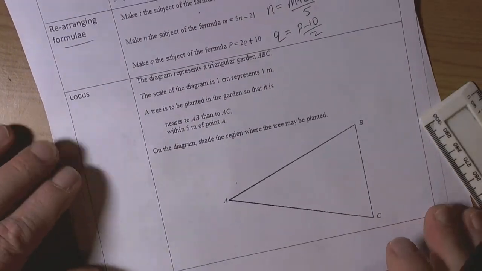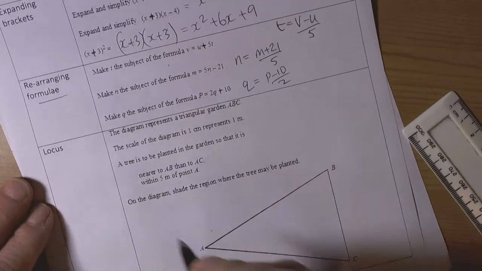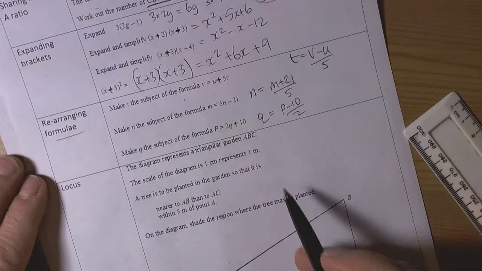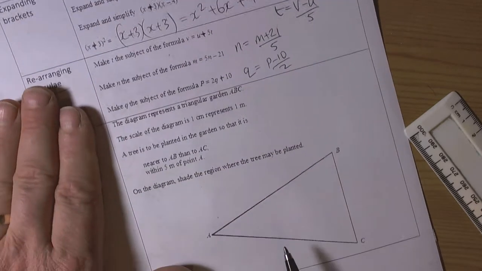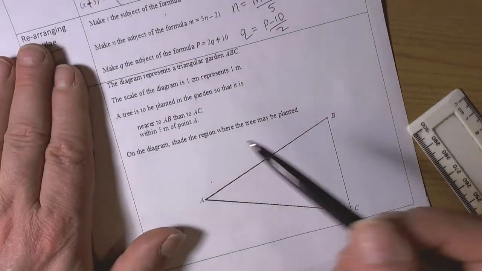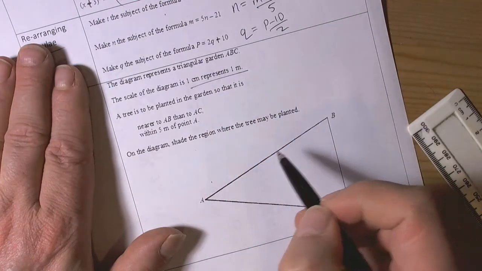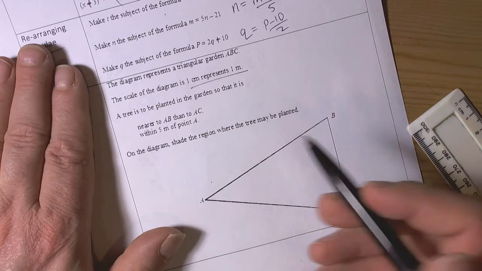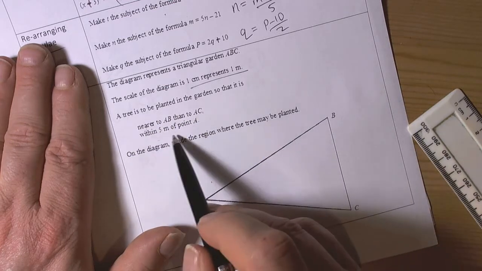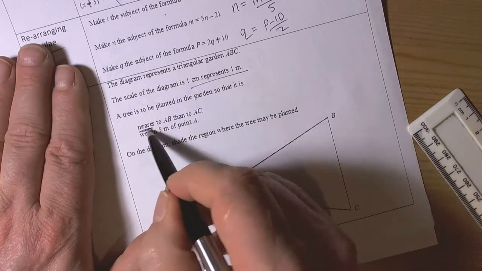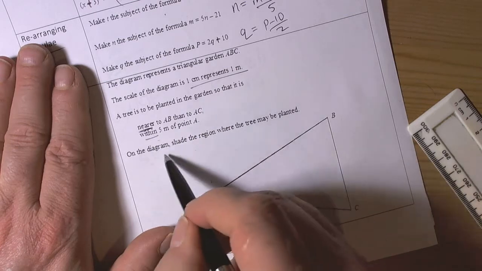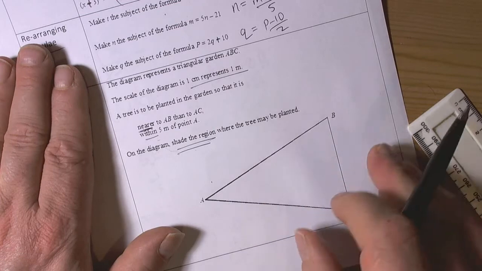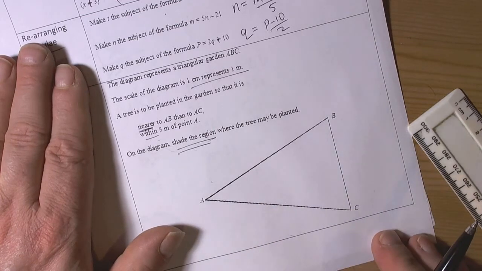Okay. Right, locus, loci. So there are 4 things that we need to realise for locus type questions. How do we know from this wording that it's going to be a locus question? Well, they're telling us several things. It's a scale drawing, so that means accuracy, so therefore we'll be using ruler, pencil, compass, protractor. It said a tree should be planted nearer to, so it's using these words nearer to something, within, the diagram shape the region, so it's kind of really implying get your compasses out, you know, do some locus work.